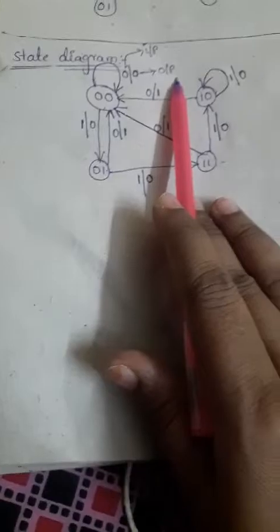After that, the transition from present state to next state is indicated by directed lines connecting the circles. We can also indicate the input and output values: before the slash we represent the input value, and after the slash you represent the output value. So this is the state diagram.